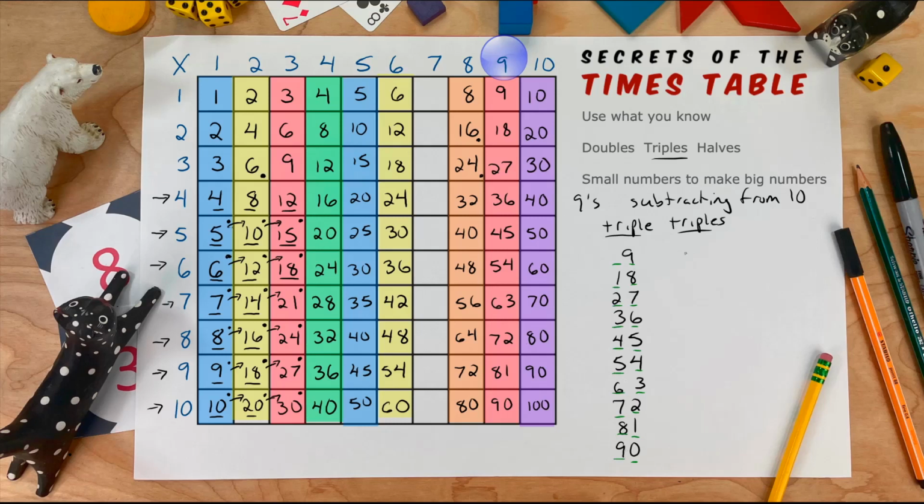Look also, 0 plus 9 equals 9. If we use our digits, the 1 and the 8, 1 plus 8 equals 9. 2 and 7 make 9. 3 and 6 make 9. 4 and 5 make 9. 5 and 4 make 9. 6 and 3 make 9. 7 and 2 make 9. 8 and 1 make 9.